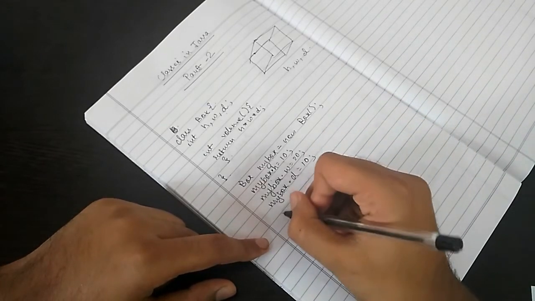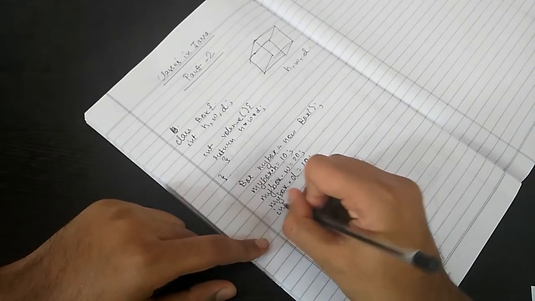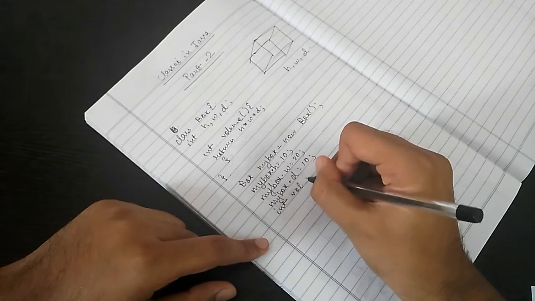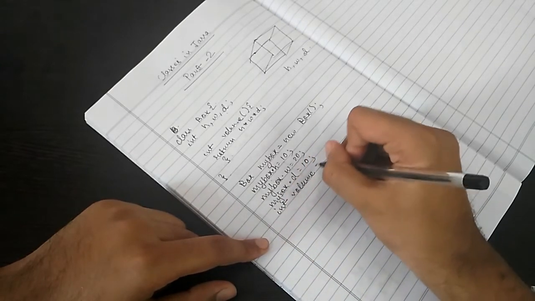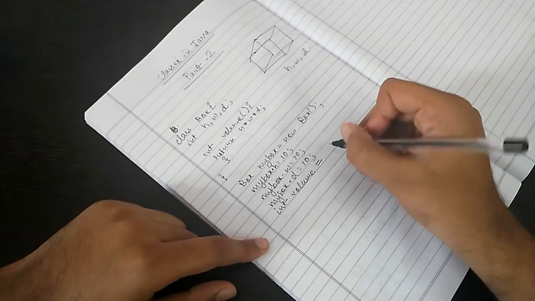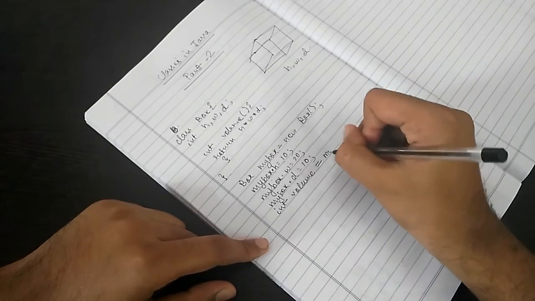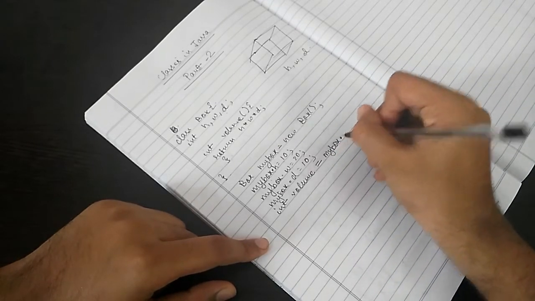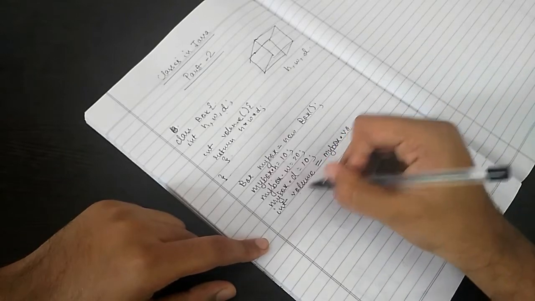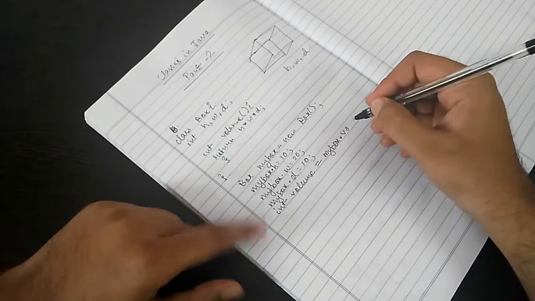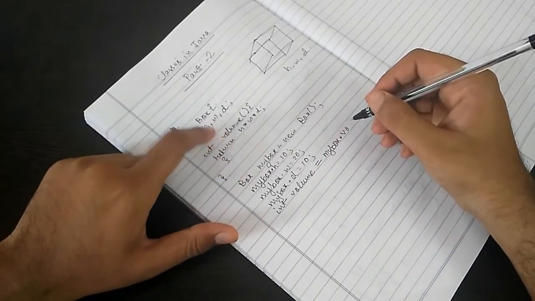And we'll declare a new variable, volume, equal to myBox dot volume. Now this volume is the name of a variable and this volume is the name of this method.